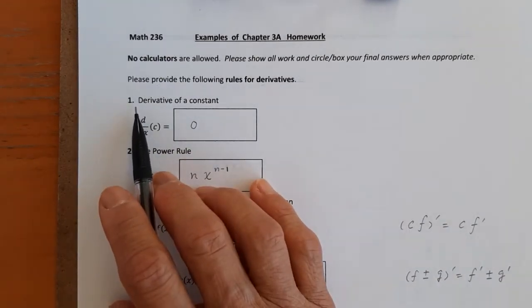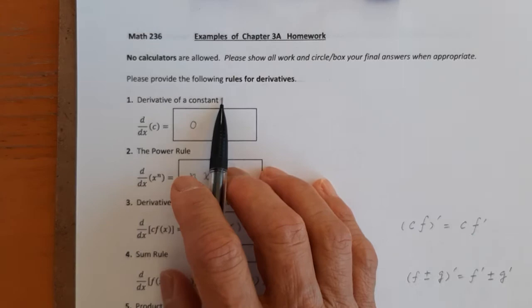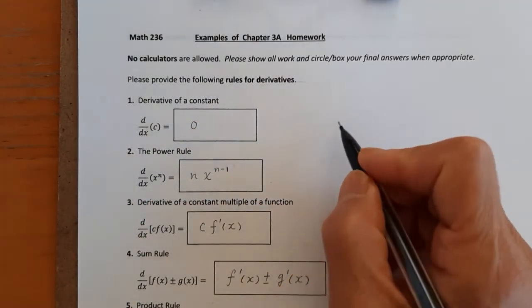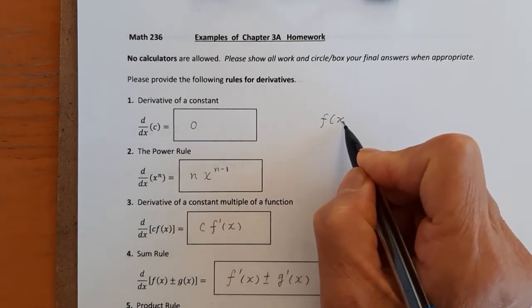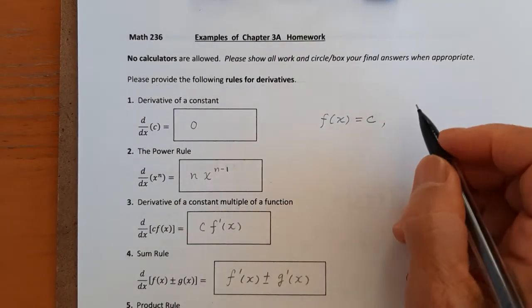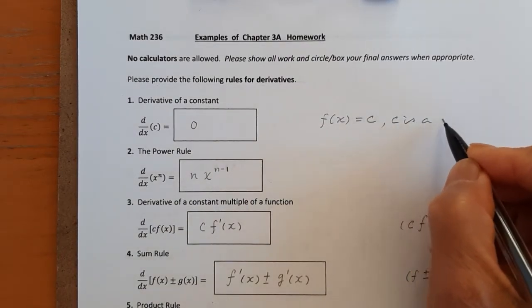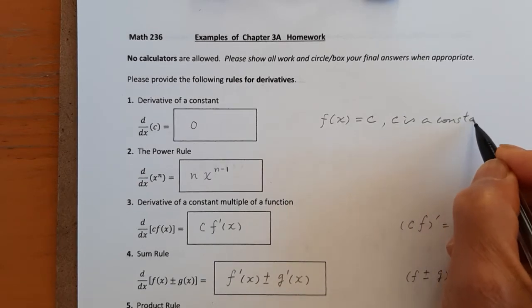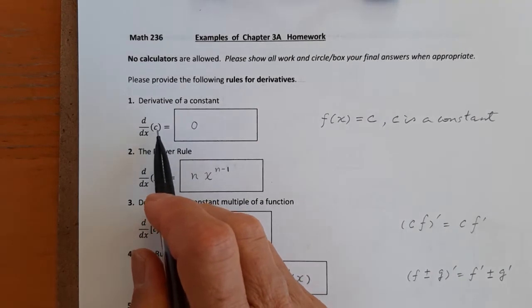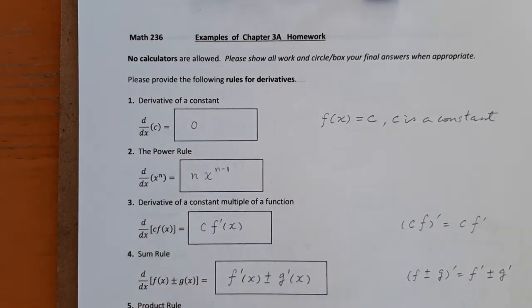Now, first question, derivative of a constant. So if a function is a constant, like f of x equals c, c is a constant. And this kind of function we call a constant function. Derivative of a constant is 0. And you probably will ask why the derivative of a constant is 0. How do you know it is 0?